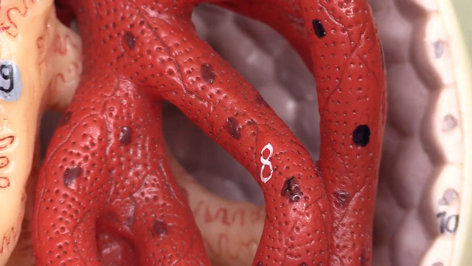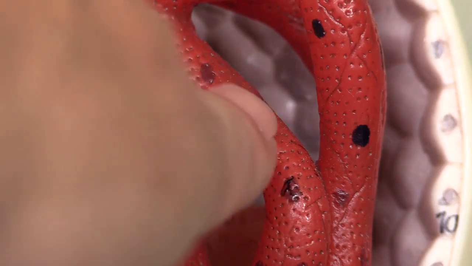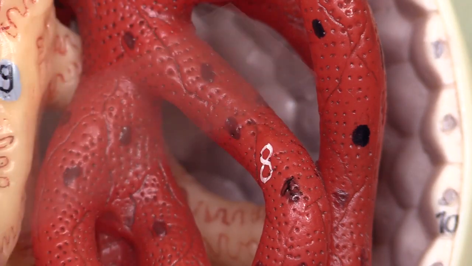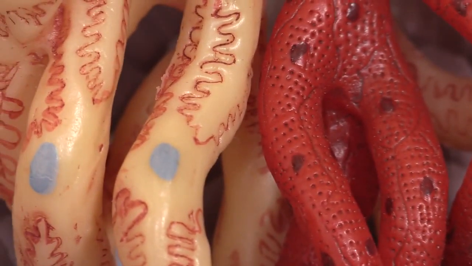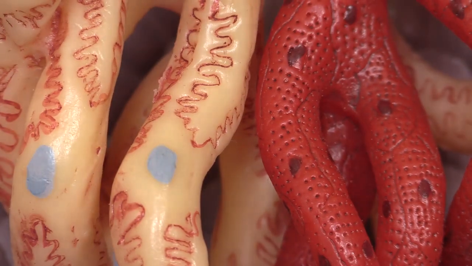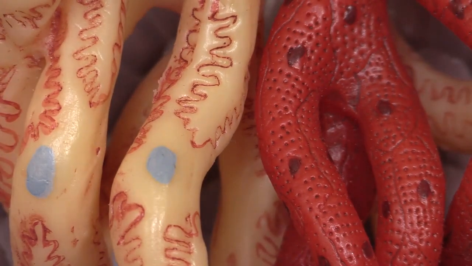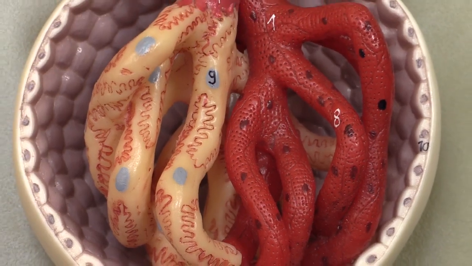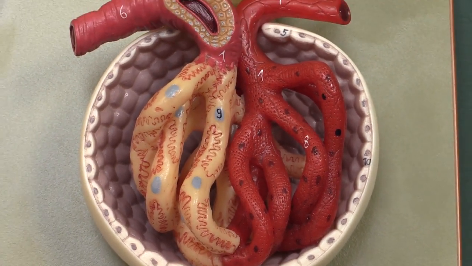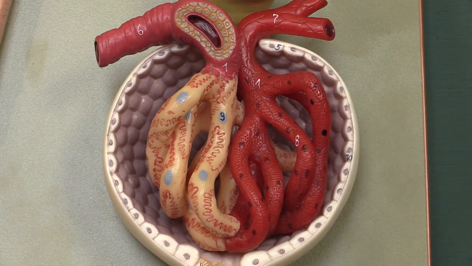So in order for ultrafiltration to take place, material goes through the fenestrations, through the dialyzing membrane, and through the filtration slits in the podocytes before it can get out into Bowman's space, where it is then glomerular filtrate after this dialyzing process of ultrafiltration has taken place.